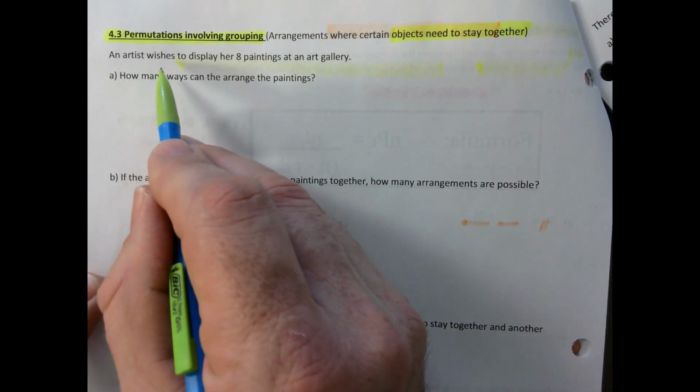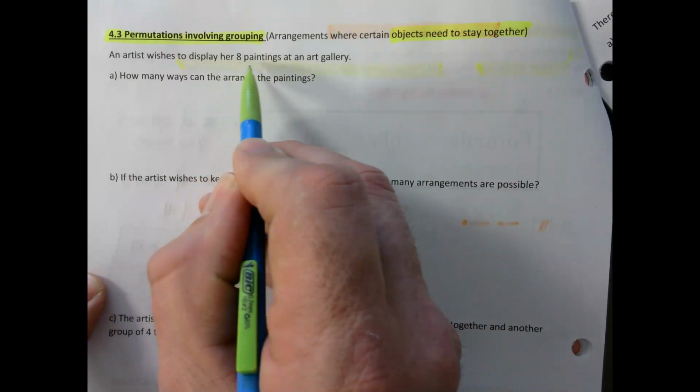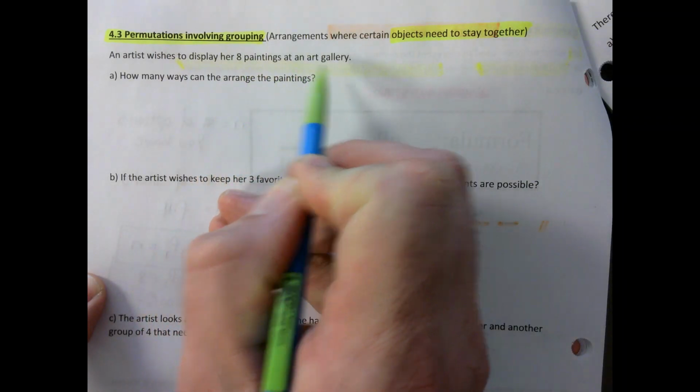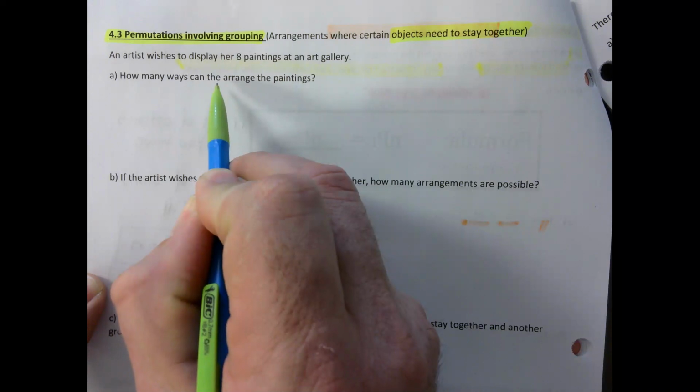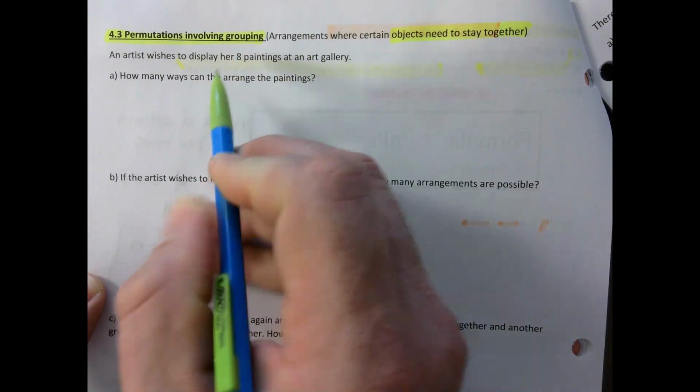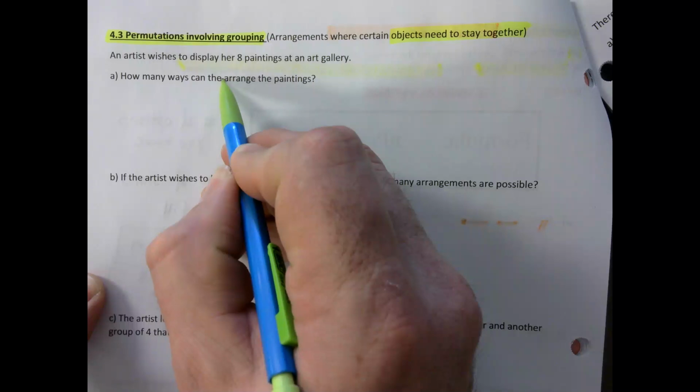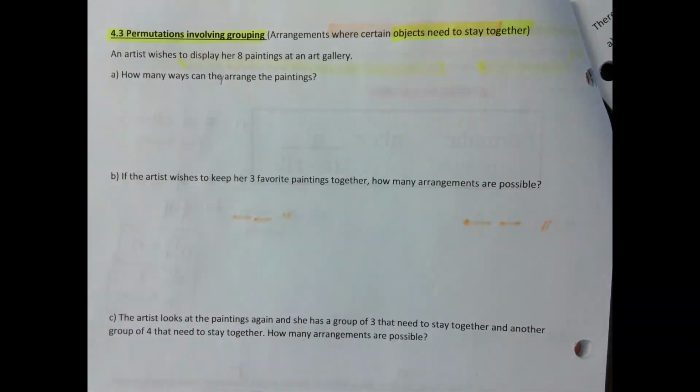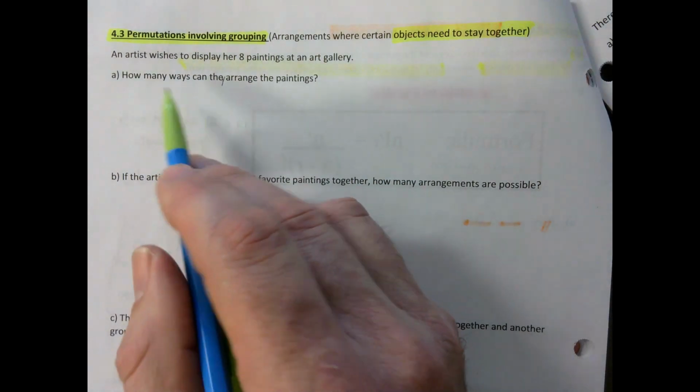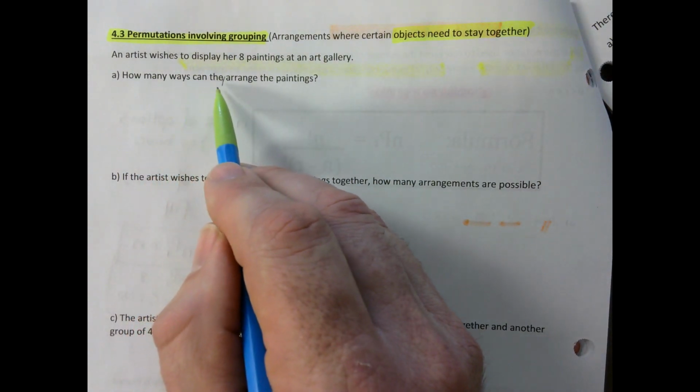An artist wishes to display her 8 paintings at an art gallery. How many ways can, sorry, I'm still working on this booklet, guys. I kind of scrambled over COVID and just put something together so students would have it all. And I'm still needing to fix a bunch of things.